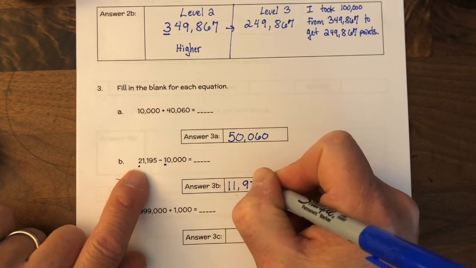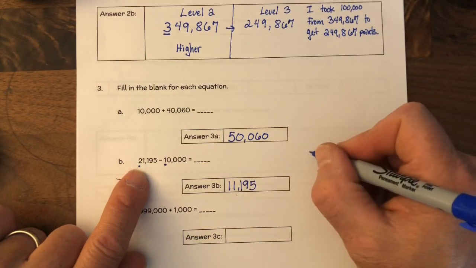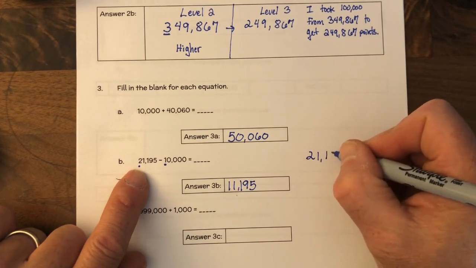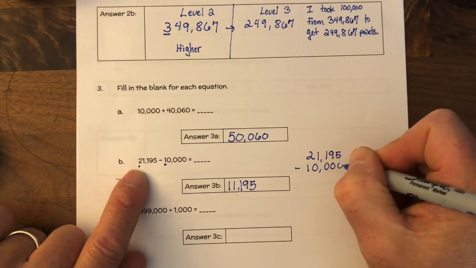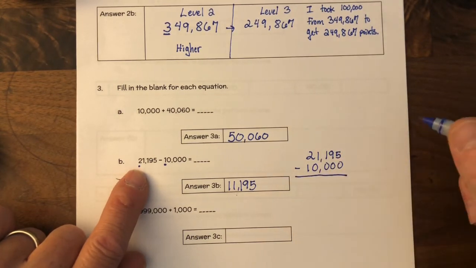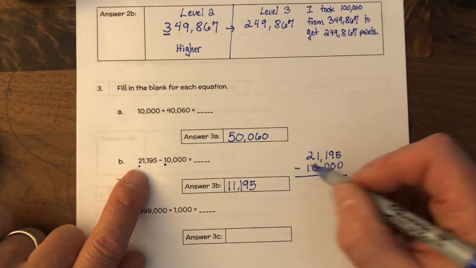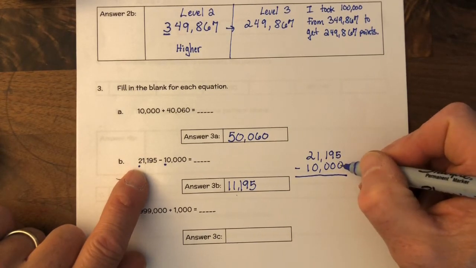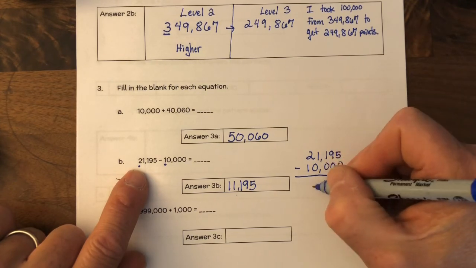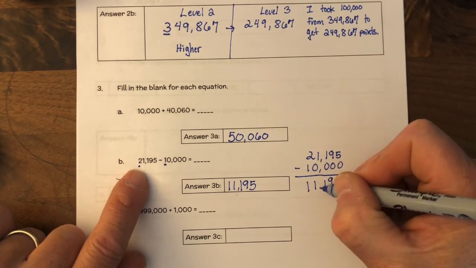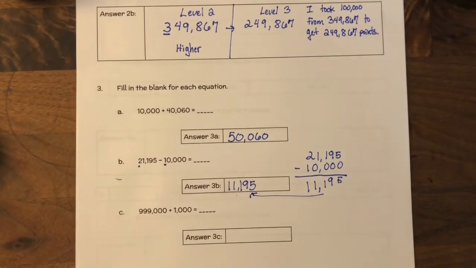Now, kids, if you're finding that you need to write this out, if you need to say 21,195, and then you're subtracting 10,000, as long as you're lining up the place values, you will get the same answers I am, okay? I want to encourage you to use your brain, though, to try to figure out the answer. And if you want to double check, you could do this off to the side. 5 minus 0 is 5, 9 minus 0 is 9, 1 minus 0 is 1, 1 minus 0 is 1, 2 minus 1 is 1. You notice I got the same answer here, okay? It's just a real big understanding of place value.